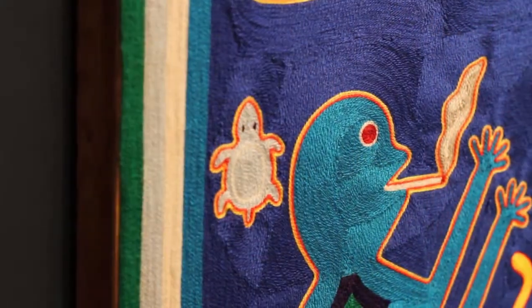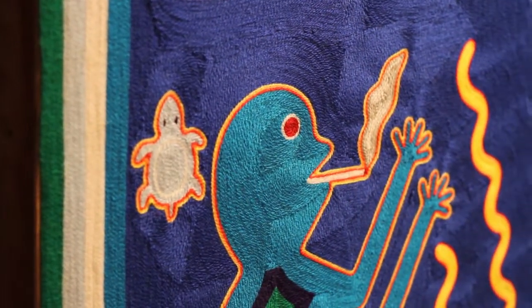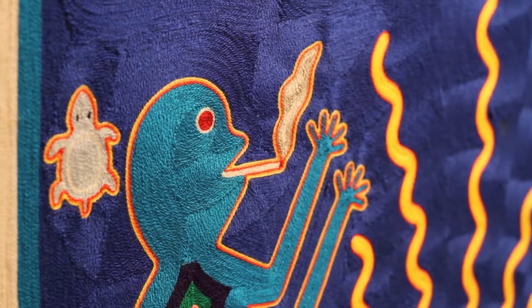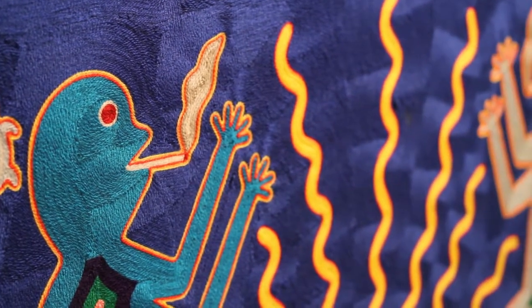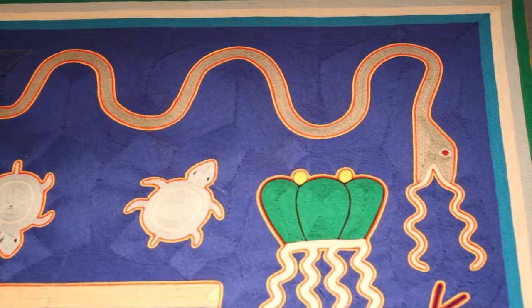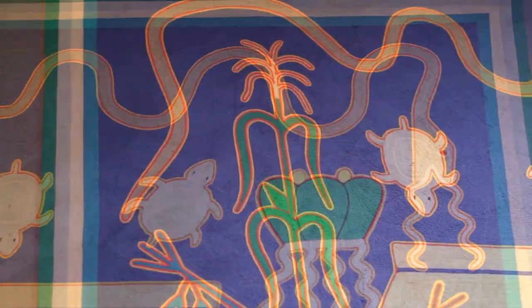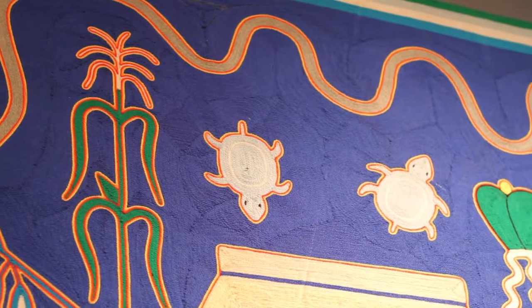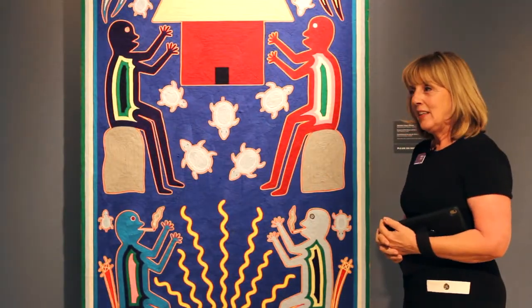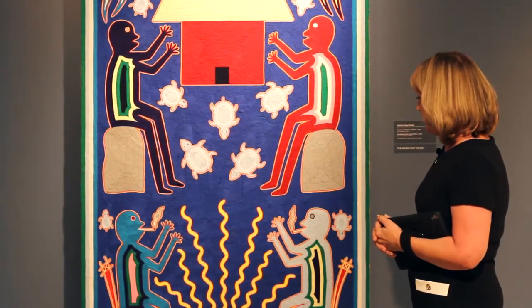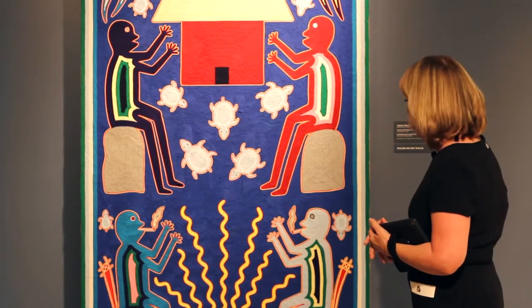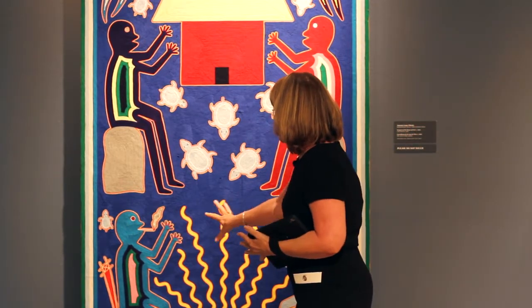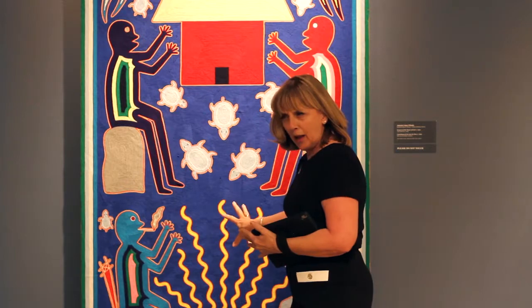Is anybody ready to share something that they noticed? We noticed they were smoking. Oh, and in our culture, we don't associate smoking with something very good. So it's interesting that that would be in a ceremony, right? Anything else? They seem to be sitting around maybe a fire pit. Okay, so this seems like they're around a fire and they're sitting around it smoking something.